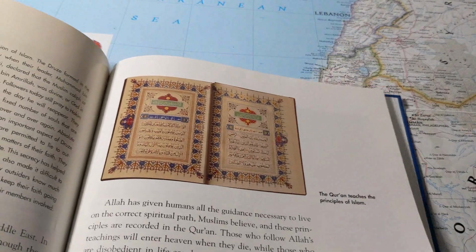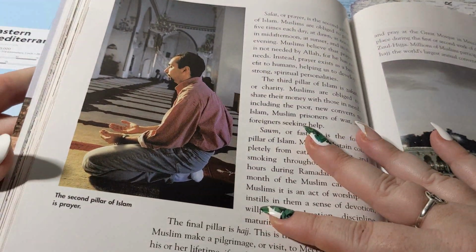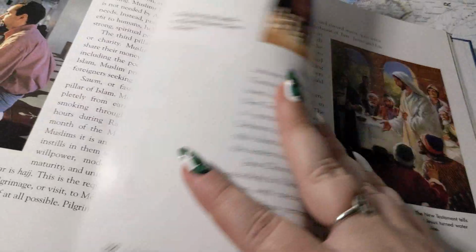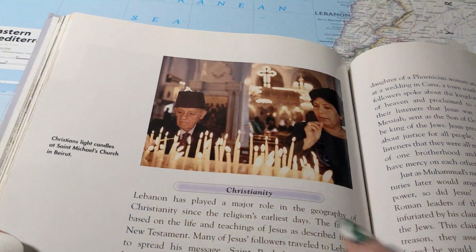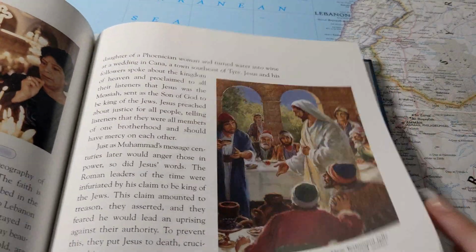The Quran, very pretty one. And more praying. And there's always a picture of Mecca. If it's a Muslim country, there's a picture of Mecca in these books. Here's some Christians praying at this little altar. Here is Jesus turning water into wine.